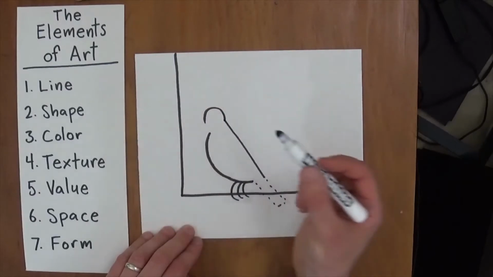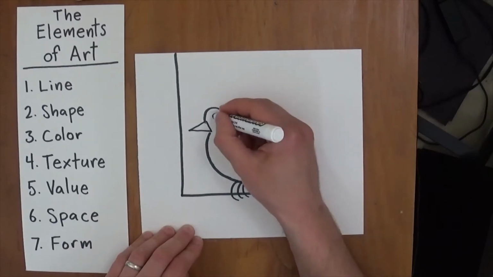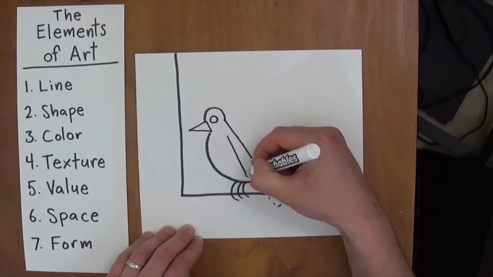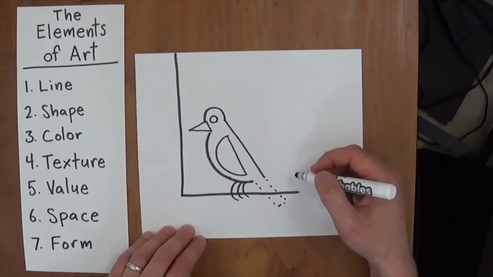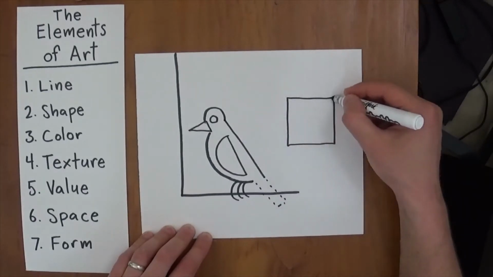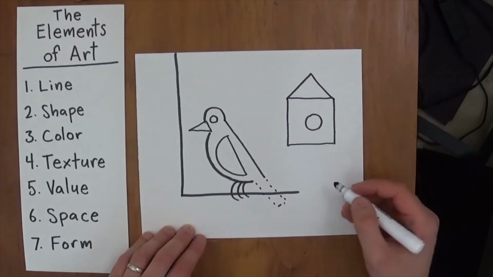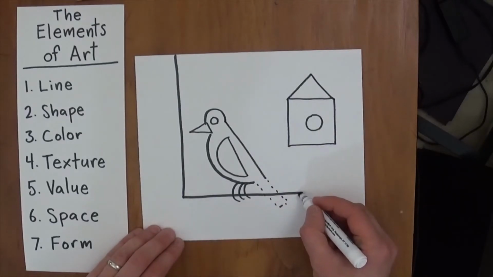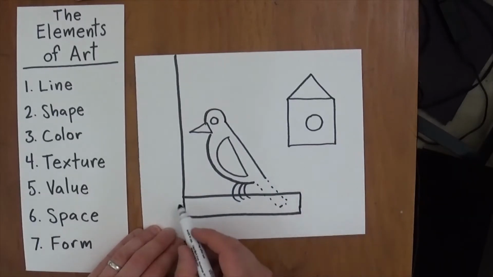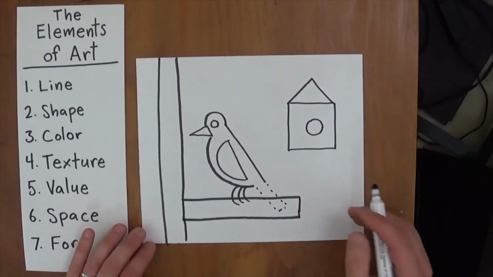Shapes. You probably know a lot of shapes like triangles, circles. What else? Half circles. That's a shape. Squares. Put another circle there. Rectangles, right? So a stretched out square is a rectangle. And rectangles can go across or they could go up and down too. So there's some shapes.